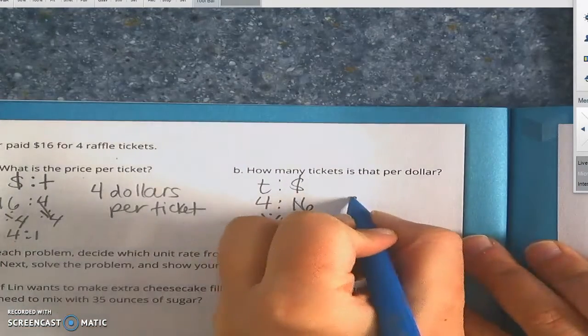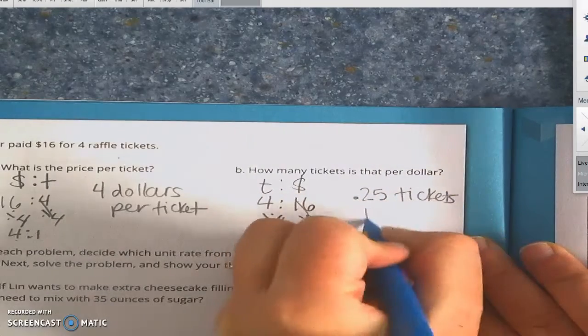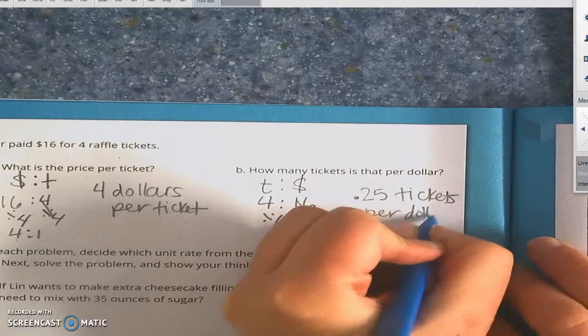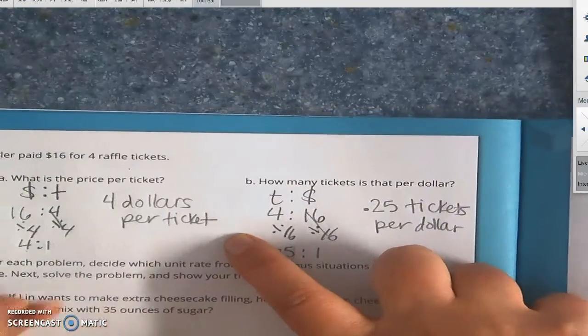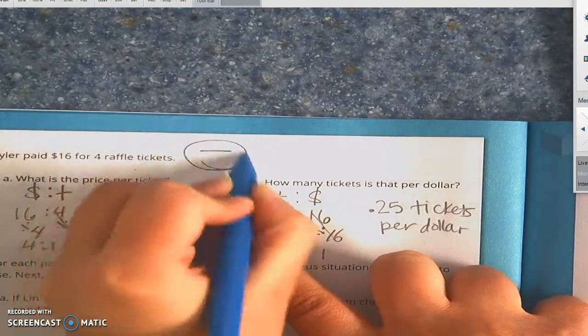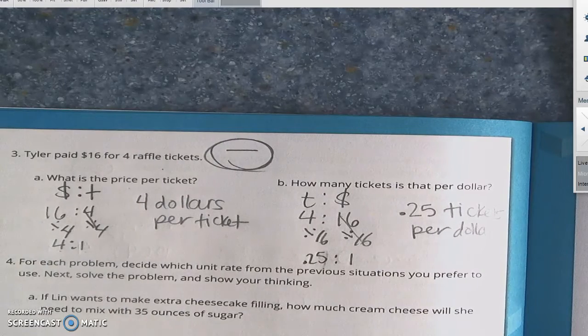So 0.25 tickets per dollar. And the part of your equation for this section is a subtraction sign. And I will see you in a minute in part 3.